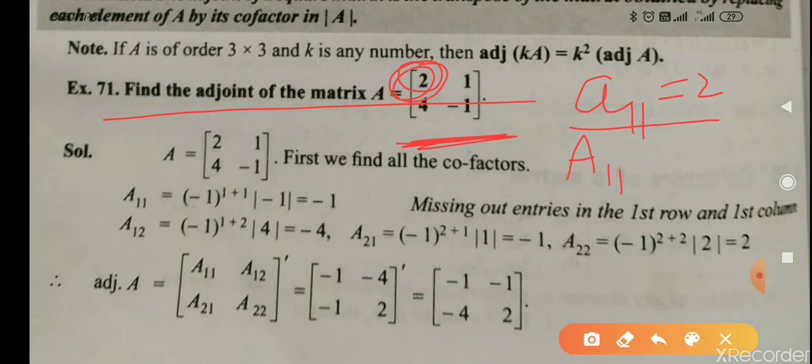So you cancel this row, cancel this column, minus 1 will remain. So minus 1 will come, and 1 plus 1 is 2, so it is an even number, so it will be positive. I told you that time how to find cofactors. So 1 1 means even number, so whatever number remains, minus 1, the minus sign will not come outside.